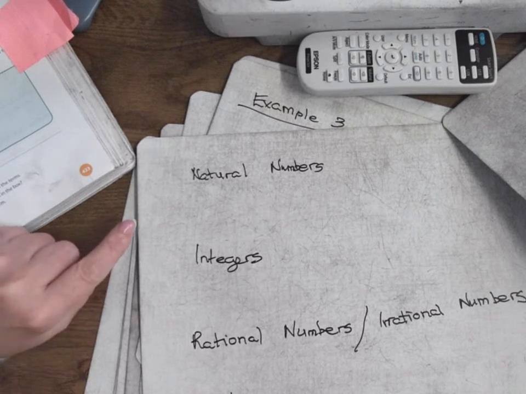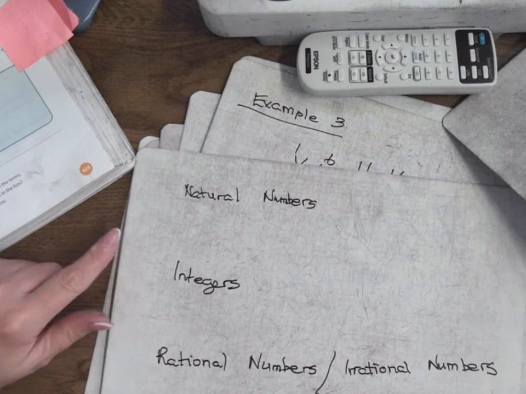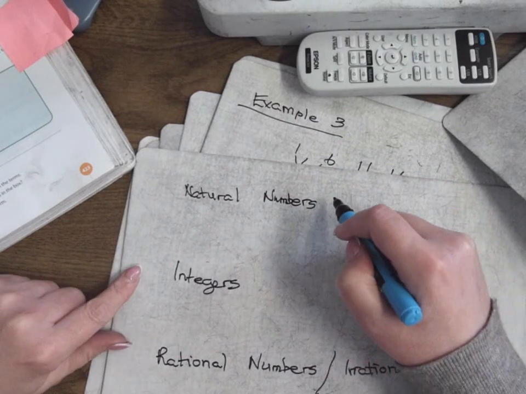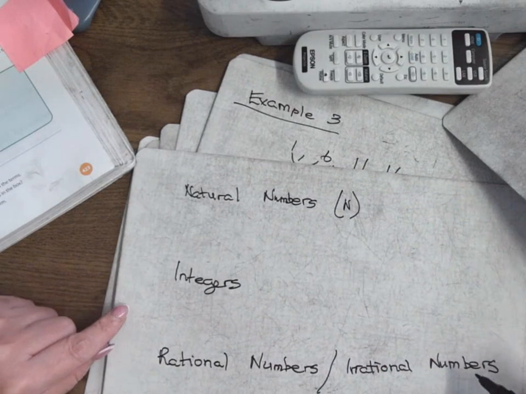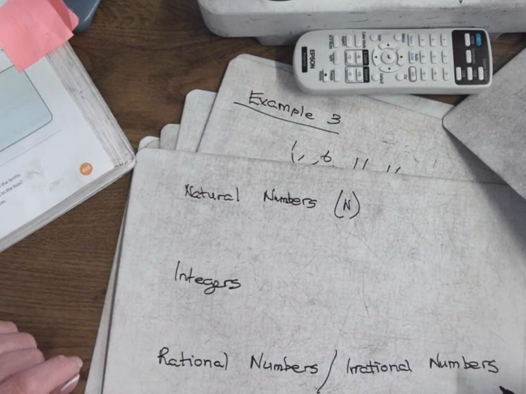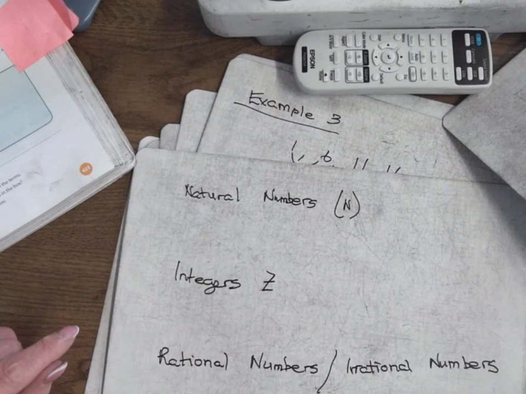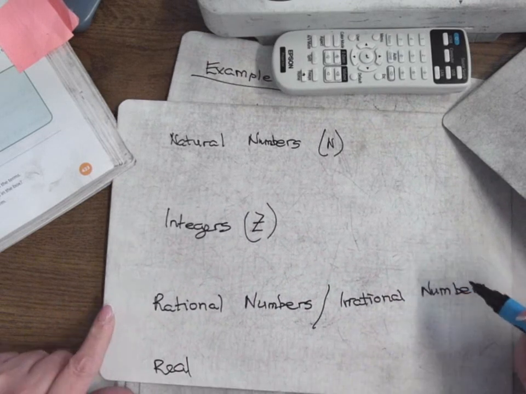Natural numbers. Now, remember, maths people don't like writing out words. So what's the symbol for natural numbers? N. What's the symbol for integers? No, Z. They mess with your head, don't they? Integers are Z.